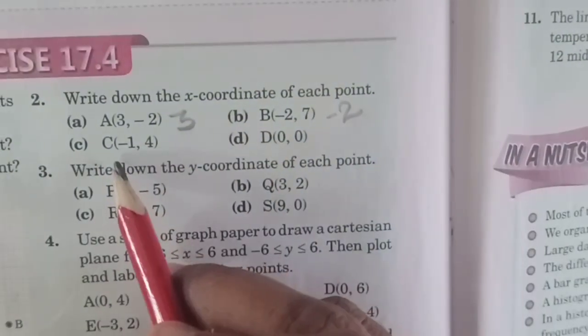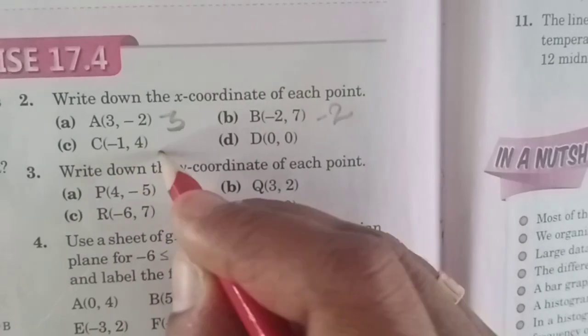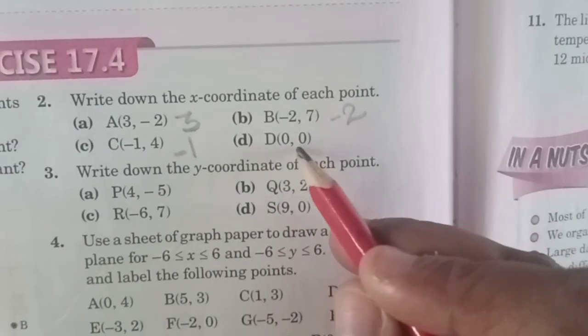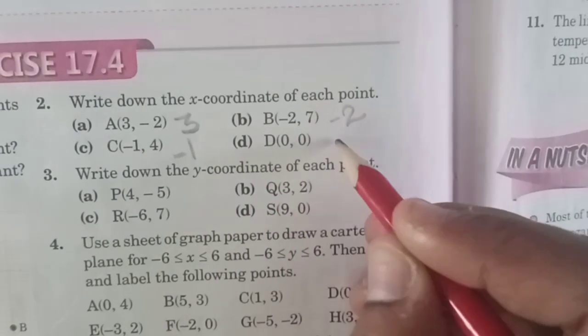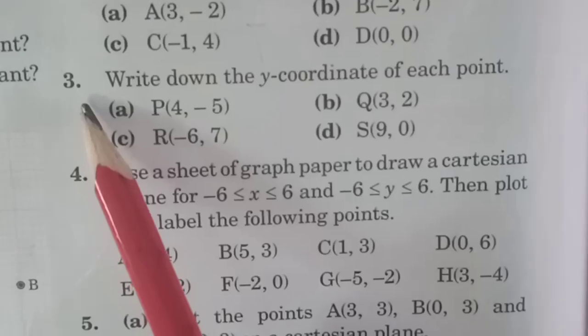Option C, minus 1 comma 4. So the x coordinate is minus 1. Then option D, 0 comma 0. The x coordinate is 0.